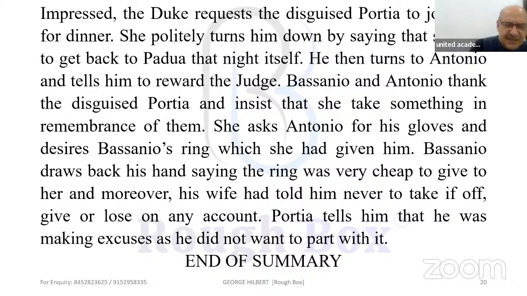Okay? The scene ends here. Then we go into a very short scene 2. All right? Where on further suggestion, Antonio requests Bassanio to give the ring to Portia. Okay? And then, of course, we are going to have some fun in Act 5 with regard to the ring.